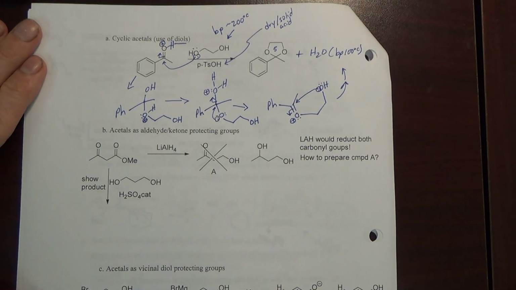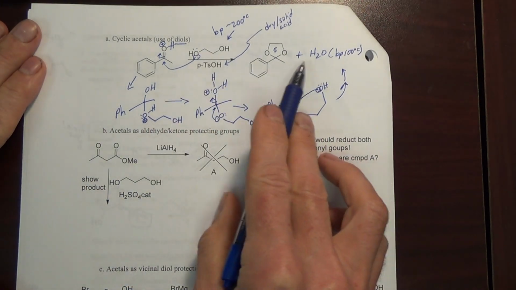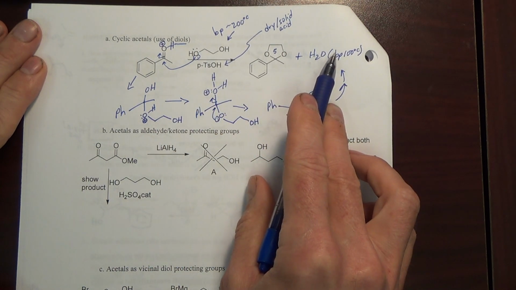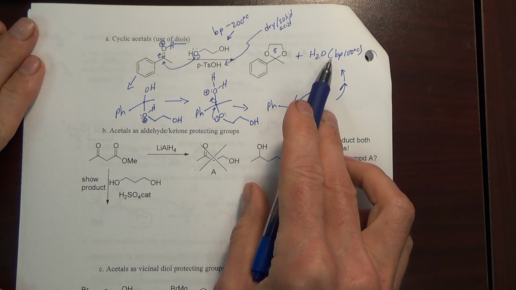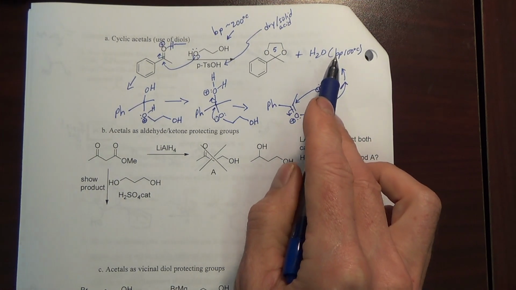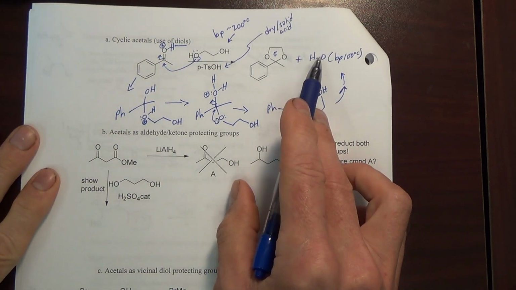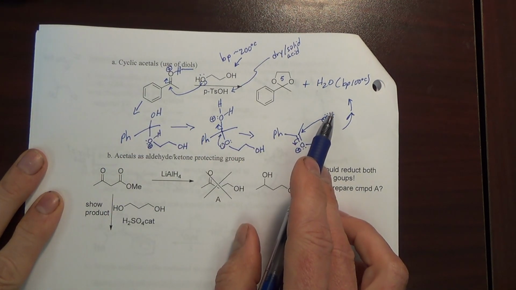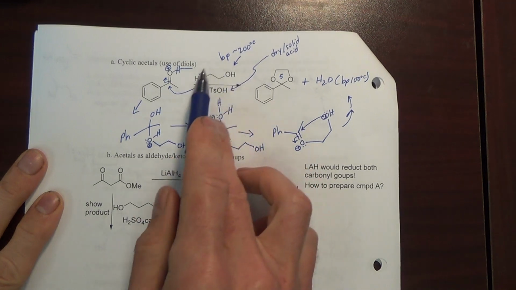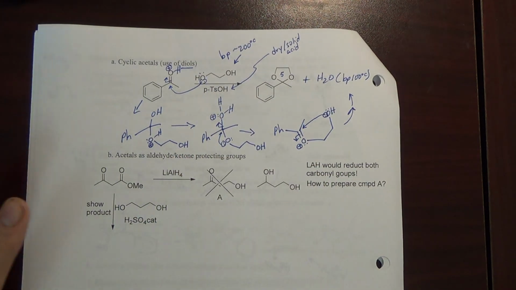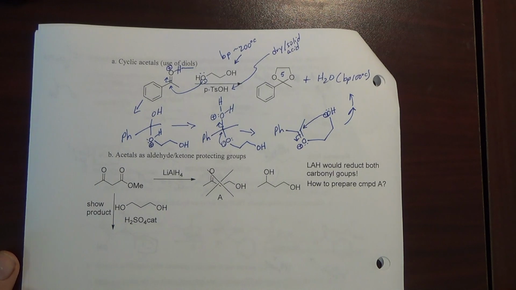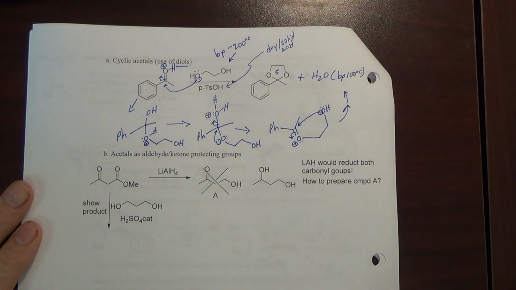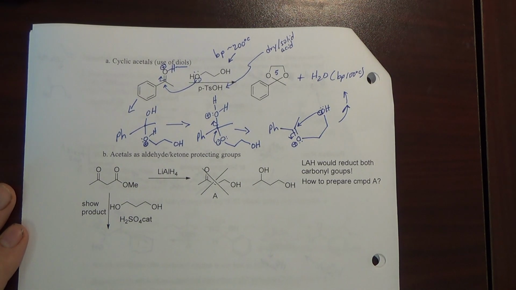And we talked about the practical reason you might use a diol is that it has a higher boiling point than the water product. And so we can do this reaction at maybe 110 or 120 degrees and distill out the water as it's formed to drive the equilibrium, but we would not be distilling out the diol because it has a much higher boiling point. So a practical consideration there. So cyclic acetals are fairly common.